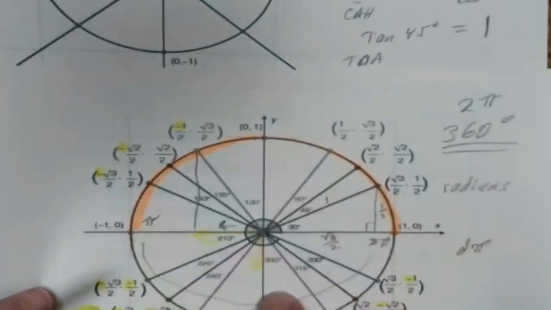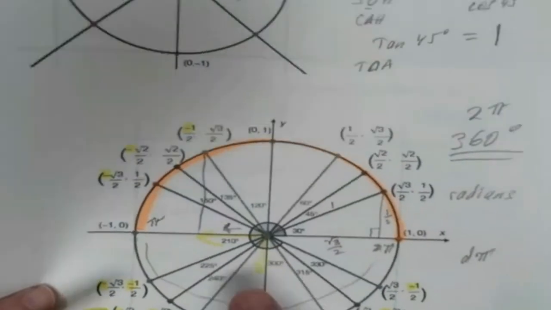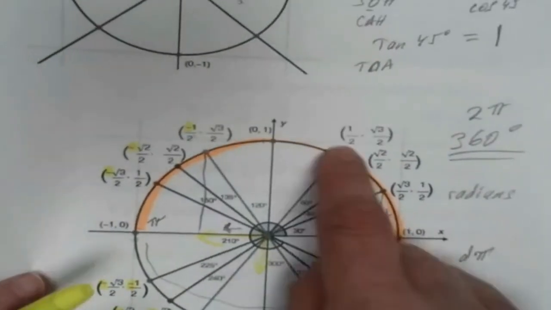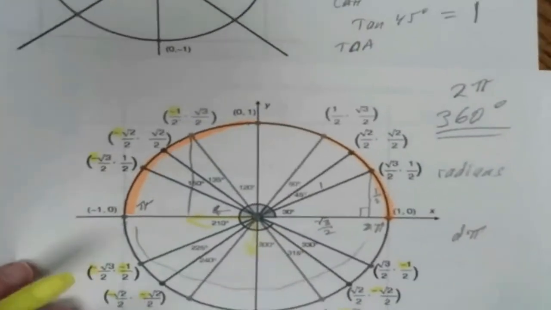180 plus another 90 is 270. So that would be down here at the bottom. So it makes sense. It's 1.5 pi. There's a pi, there's another half a pi. So 3 halves pi would be 270 degrees.